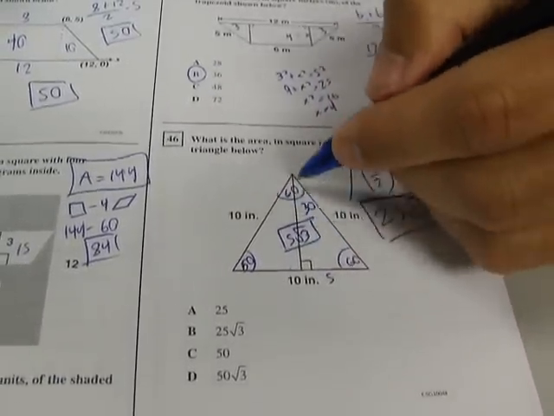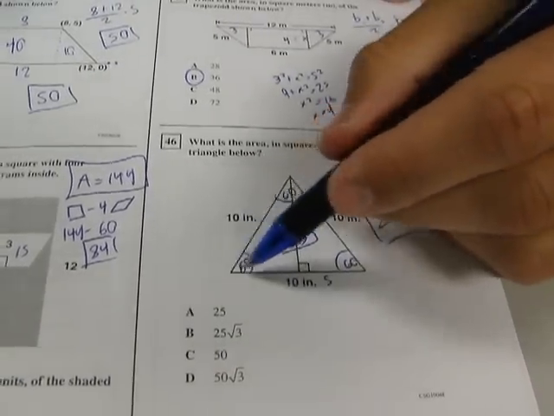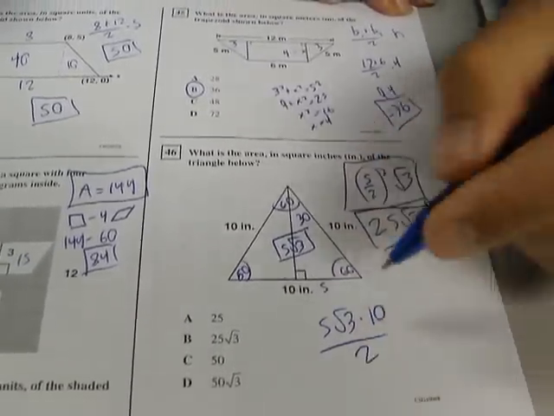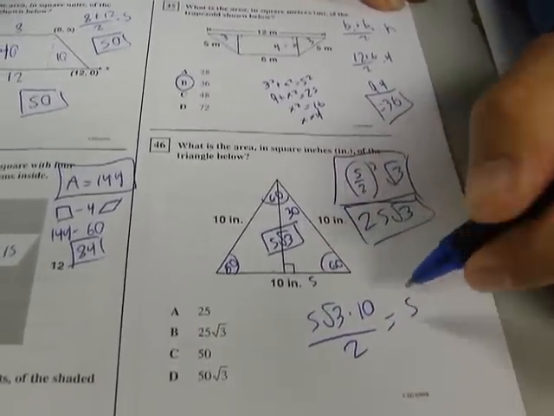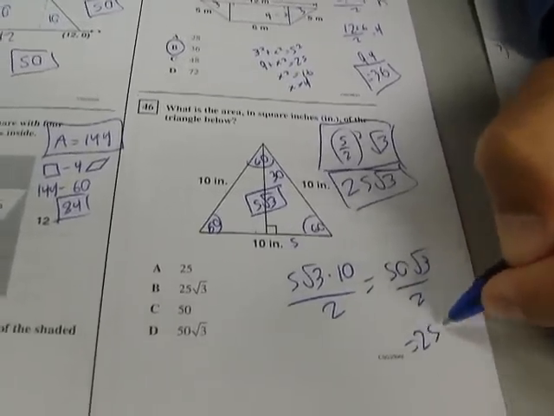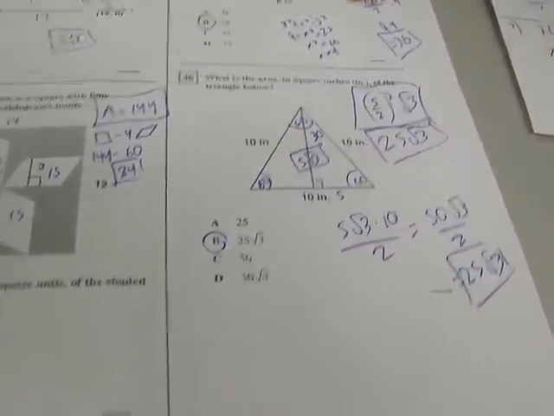So if you know the height and you know the base, you can put it back together. 5 square root of 3 times 10 divided by 2. So that would be 50 square root of 3 over 2, which equals 25 square root of 3. And that gets you your area.